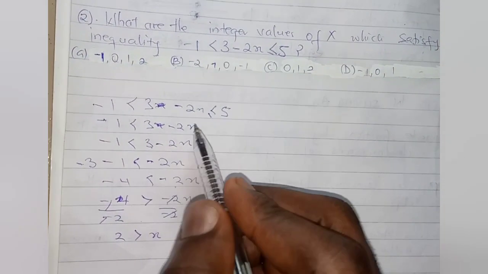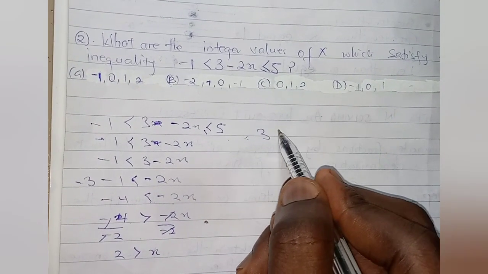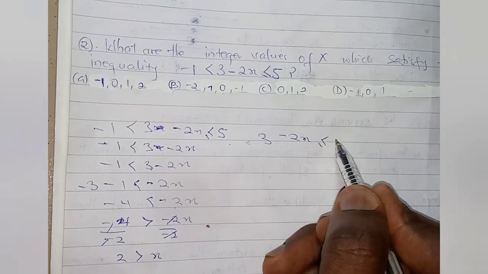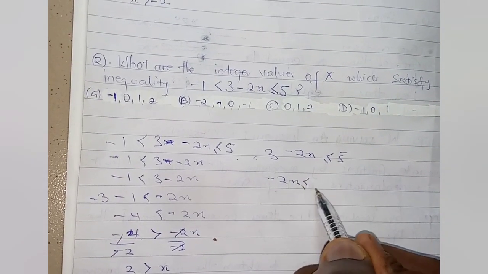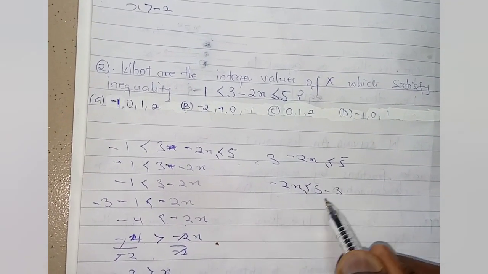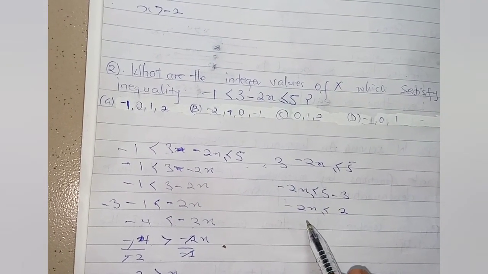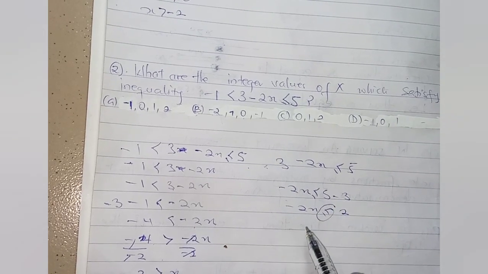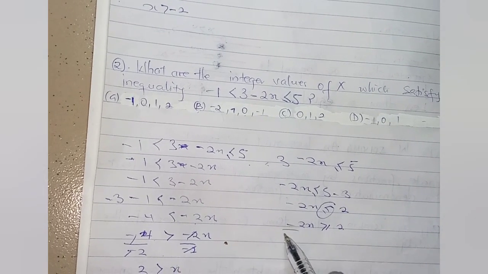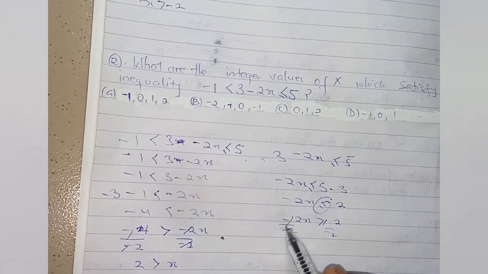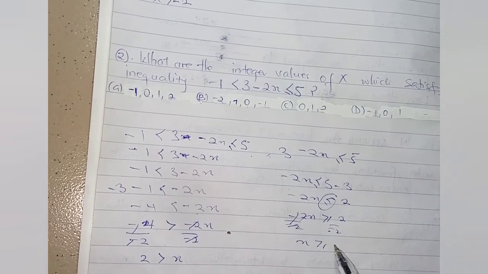And also, let's now tackle this one. 3 minus 2x less than or equal to 5. So this gives us negative 2x less than or equal to 5 minus 3, negative 2x less than or equal to 2. Dividing through by a negative sign, the inequality sign also changes. So negative 2x greater than or equal to 2 divided by negative 2. This cancels out, so x is greater than or equal to negative 1.